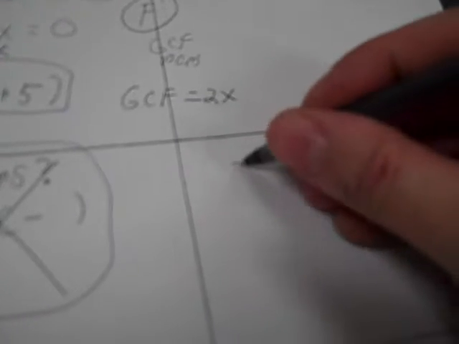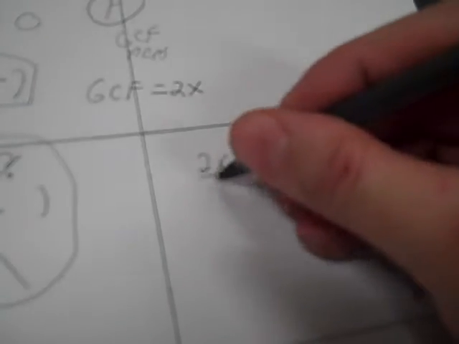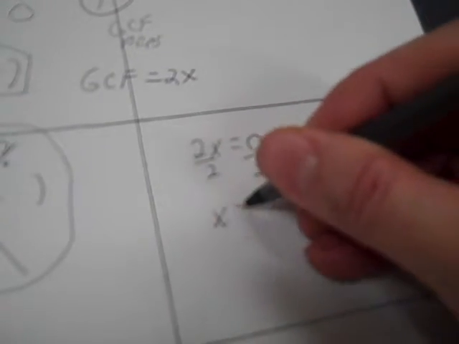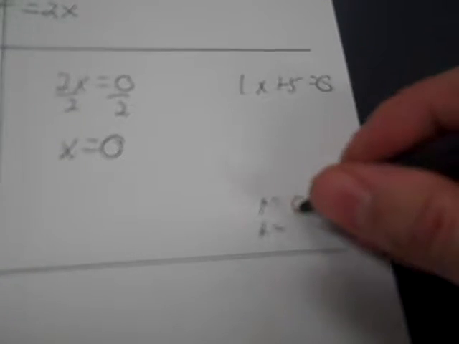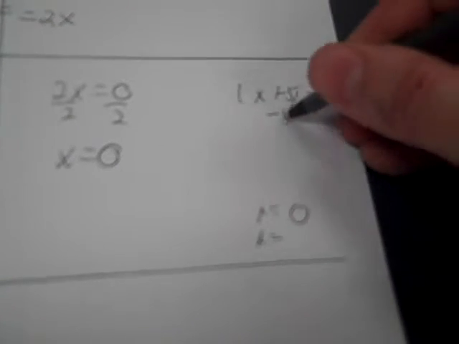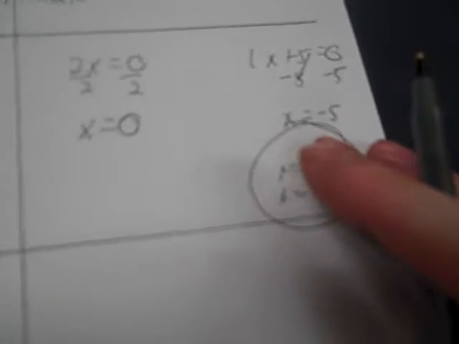Now, here's how you get your two answers. Your 2x is one of the factors. So either 2x can equal 0 or 1x plus 5 can equal 0. So I'm going to divide by 2 here, and I get 0. First answer. I take 5 away from both sides, and I get negative 5. Second answer. Take it to the bank.